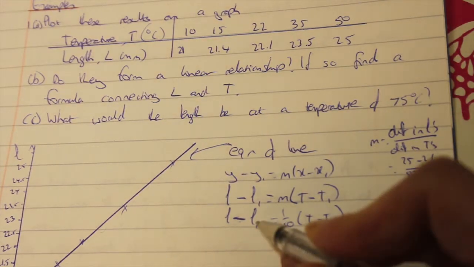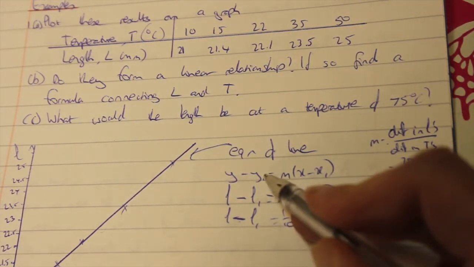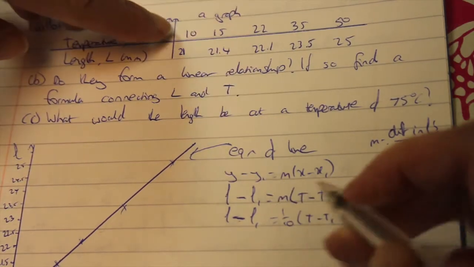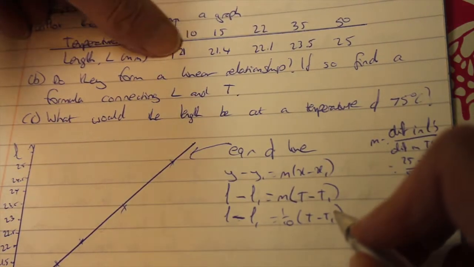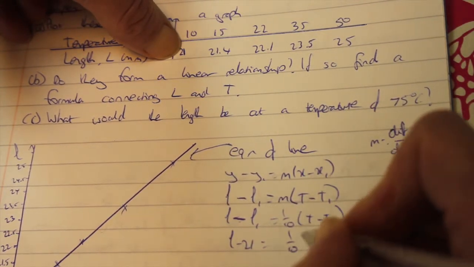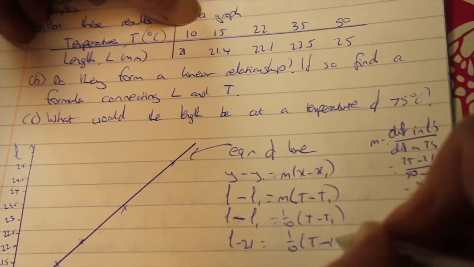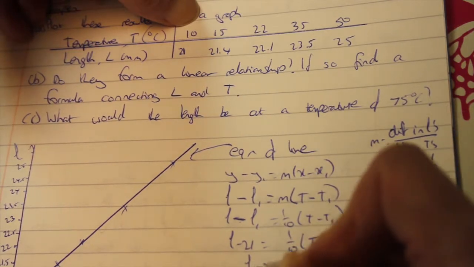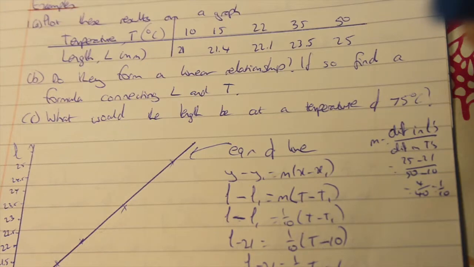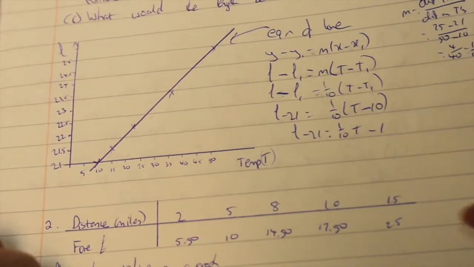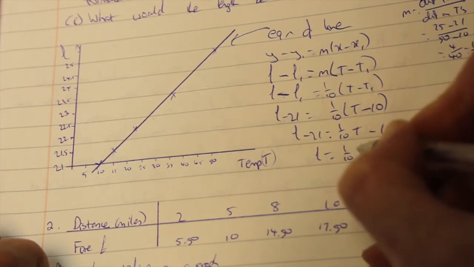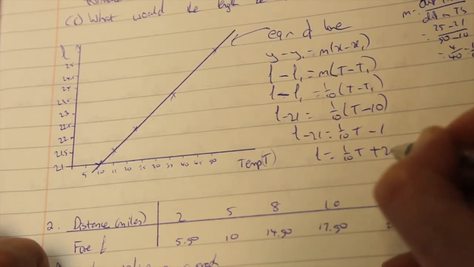Now T1 and L1 is just like your x1, y1 from your equation. It's just any point. I'll go for the first one. So the L is 21. So L minus 21 equals a tenth (T minus that T temperature). You can multiply that out if you want to tidy up a little bit. And then I'll just finish off bringing that 21 over to our side. It becomes adding. So you have a tenth T, add 20.